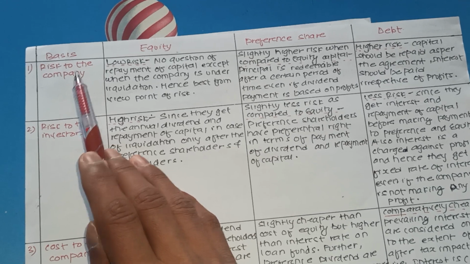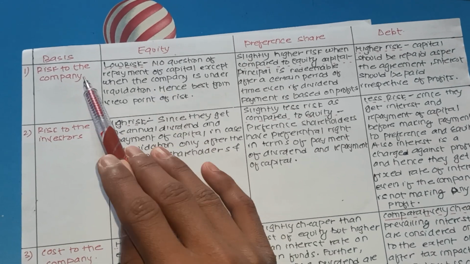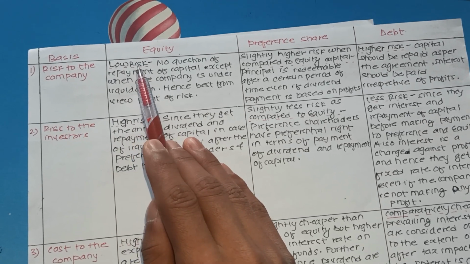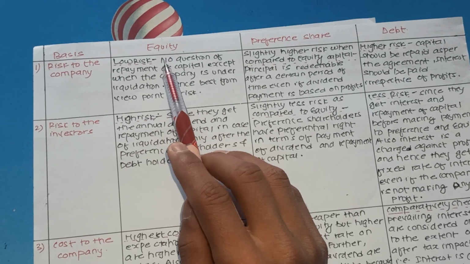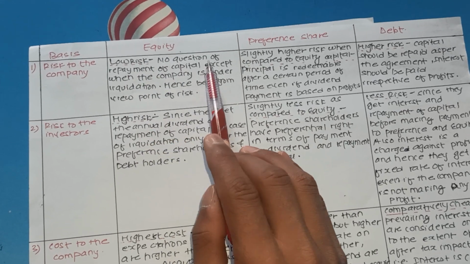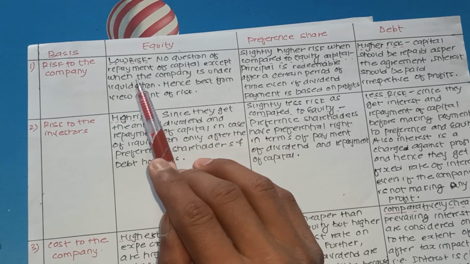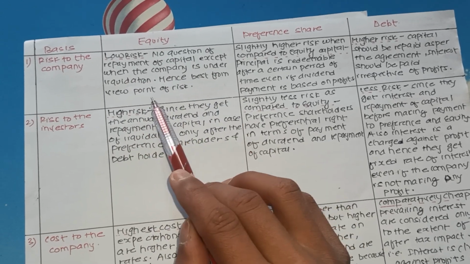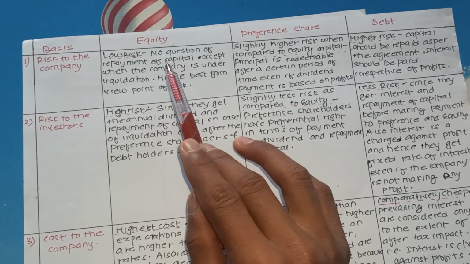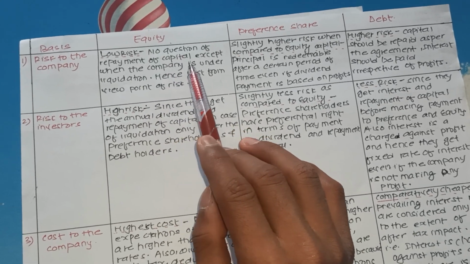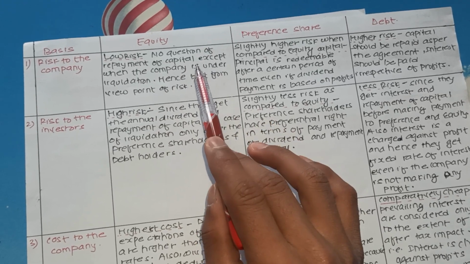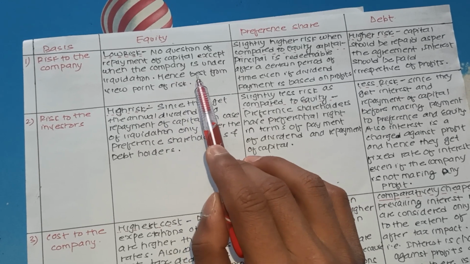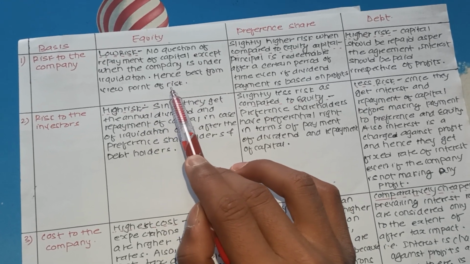Risks to the company. For equity, low risks. Why? Low risks. No question of repayment of the capital except when the company is under liquidation. Means there is no question of repayment of capital in equity share except when the company is under liquidation. Hence, low from the point of risks.